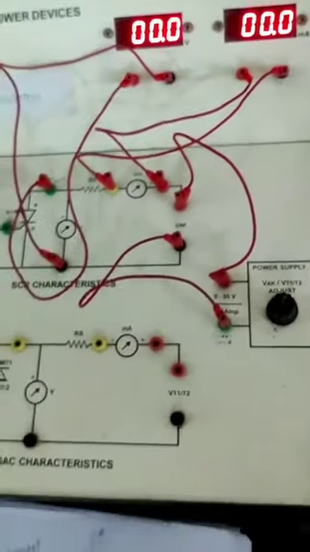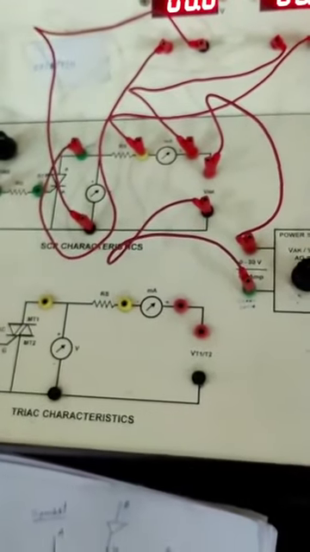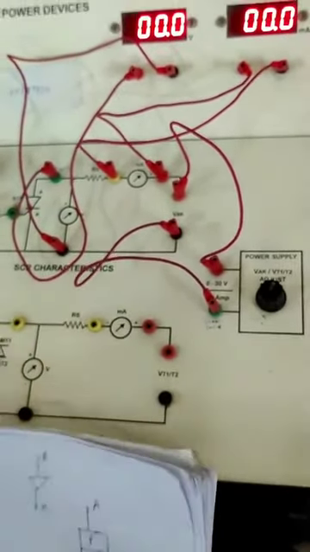First of all, I want to tell you some theory regarding the thyristor.